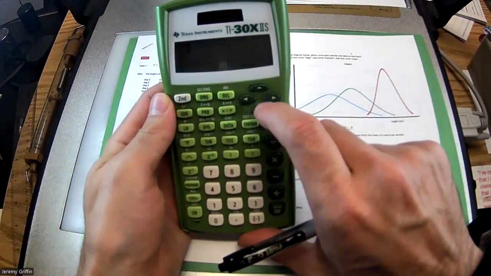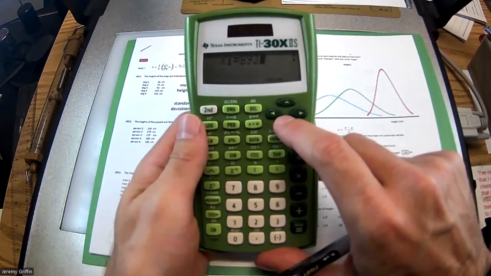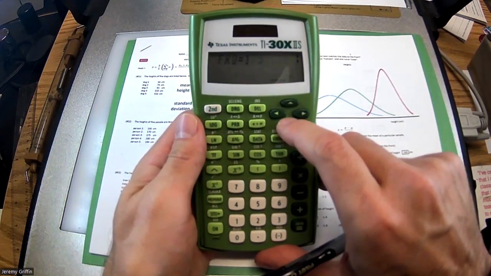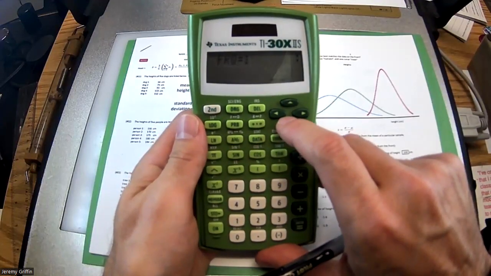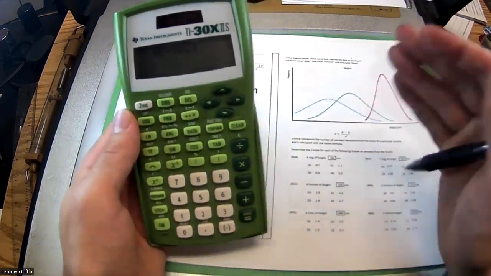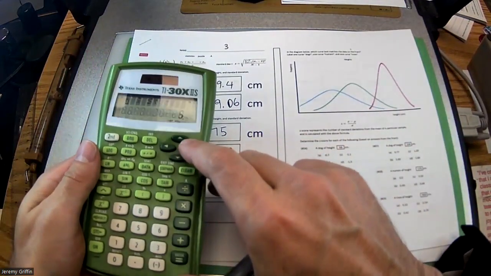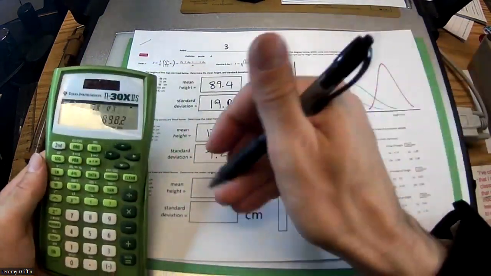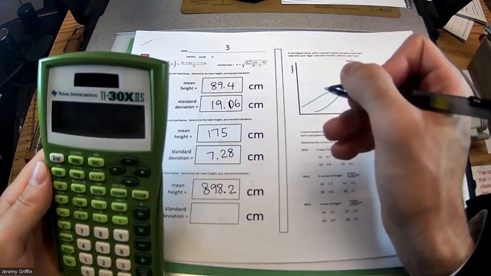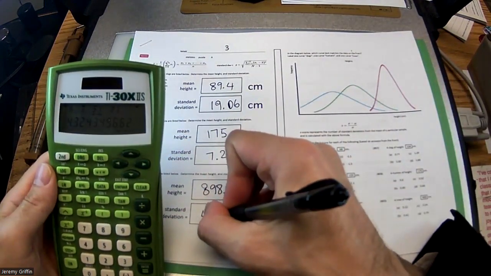So hit data. My first tree is this many centimeters tall. Scroll down, scroll down. My next tree is this many centimeters tall. Scroll down, scroll down. My third tree is this many centimeters. Scroll down, scroll down. Fourth tree, scroll down, scroll down. Fifth tree. Now I have my 5 trees in my calculator. Hit stat var. Yep, I have 5 trees. Scroll to the right. My average tree is this many centimeters. Scroll to the right. And here's my standard deviation.